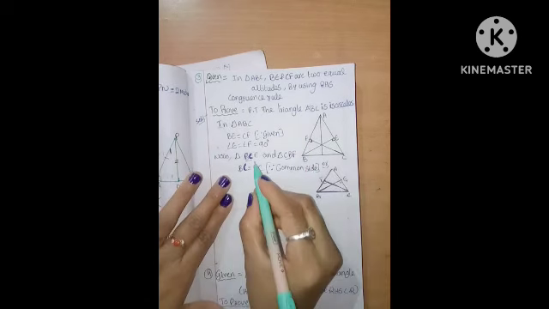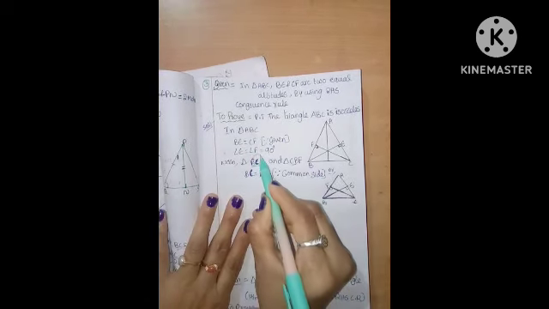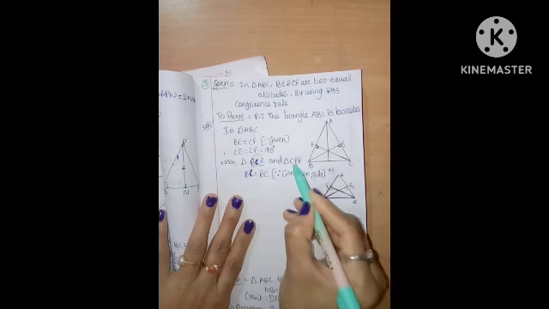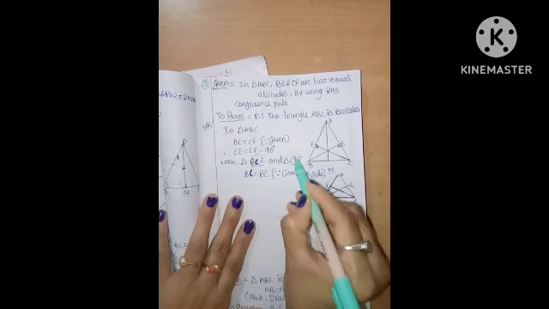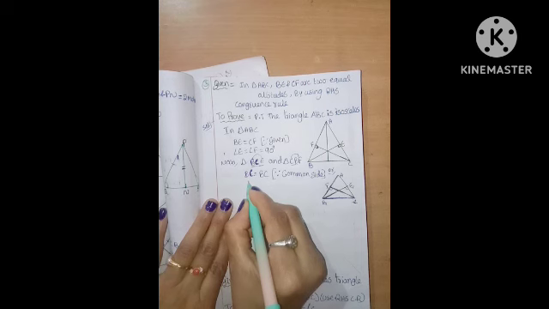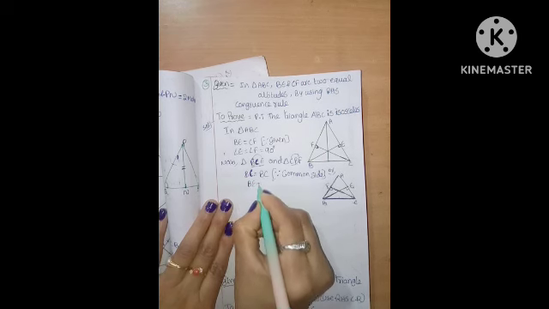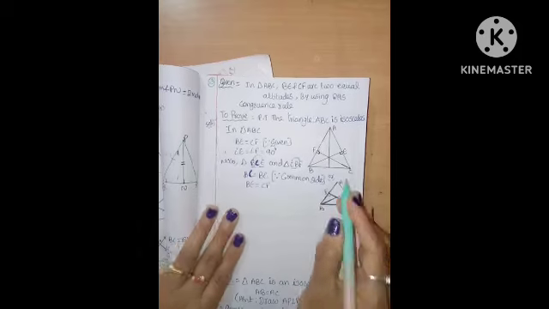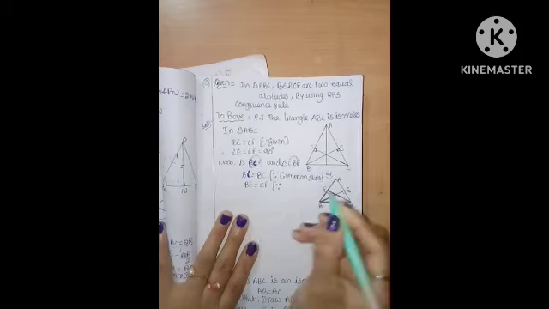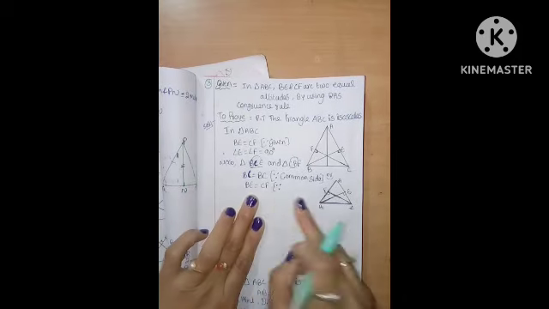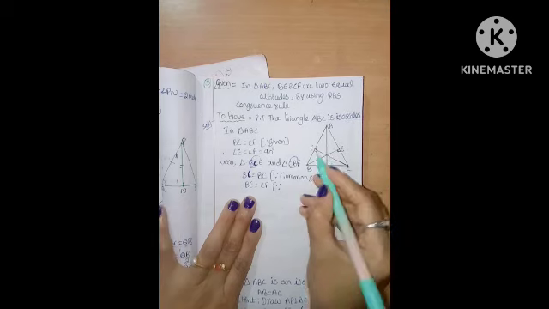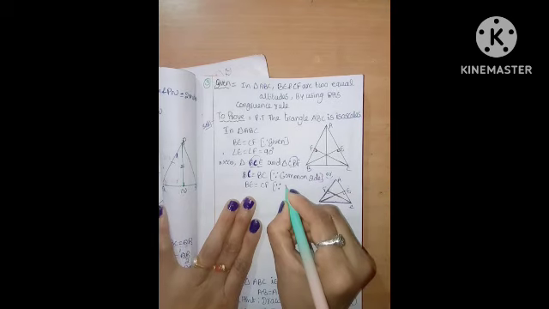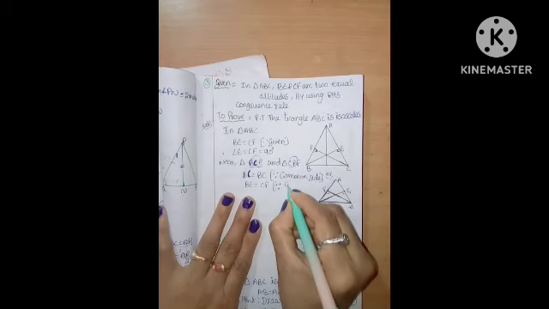Since it is a common side, BC equals BC. And what's the other side? B equals CF. Are you clear? B equals CF, this is given. Why is it equal? These two are the altitudes only. So altitudes are equal. This is given.